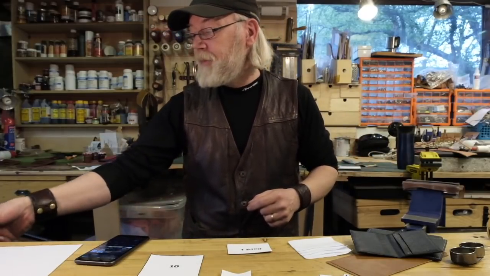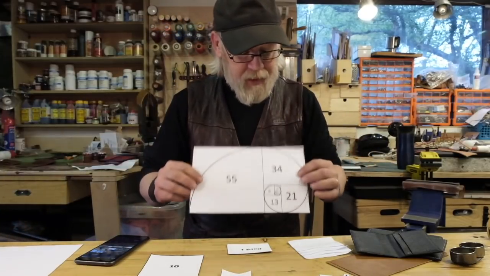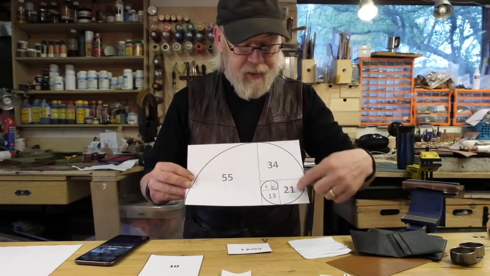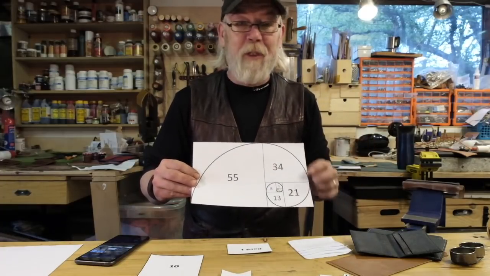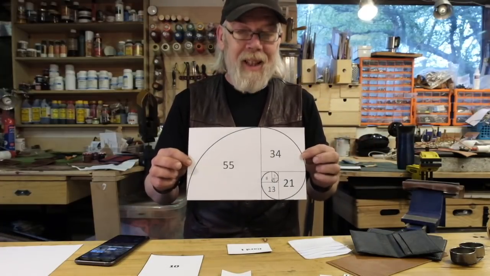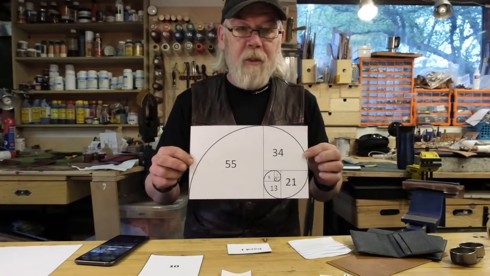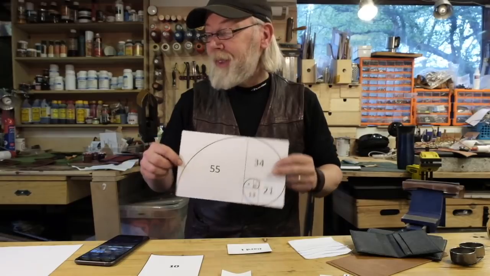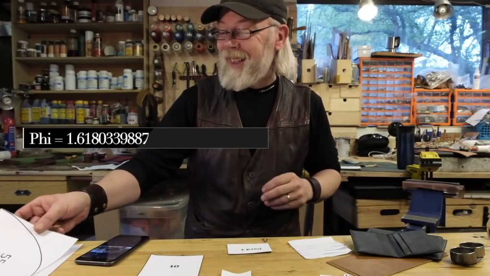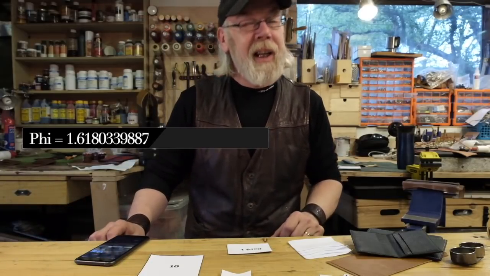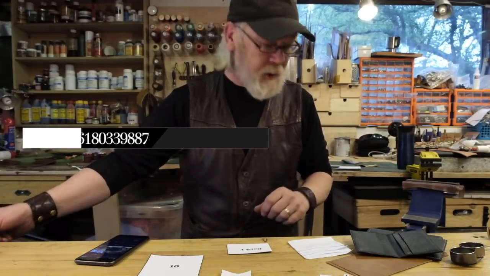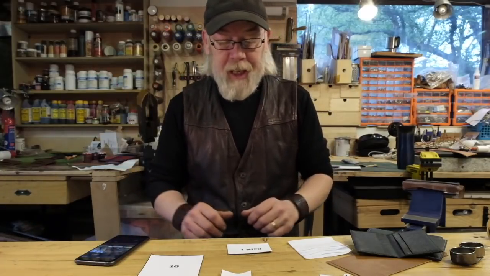And you can see it here, 8, 13, 21, 34, 55. This is the Fibonacci sequence, how things escalate. And this is phi, 1.618033 something. We can forget about that.